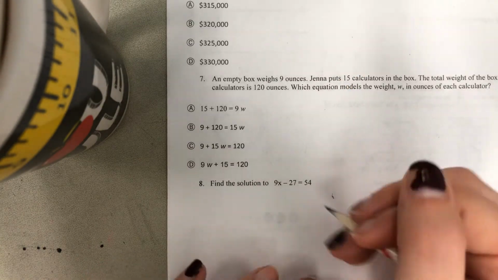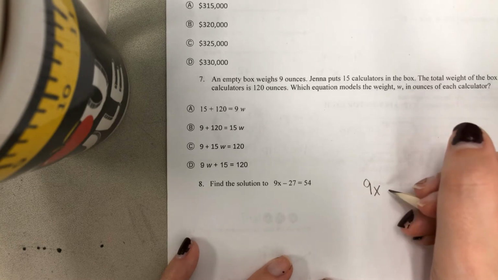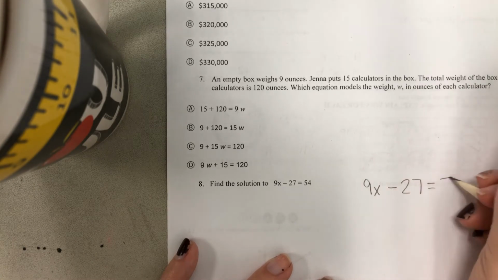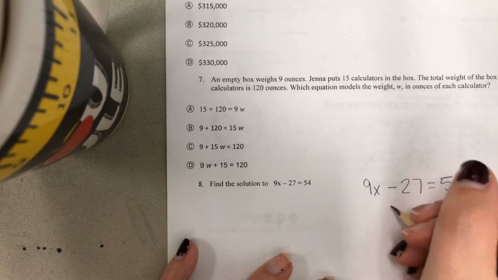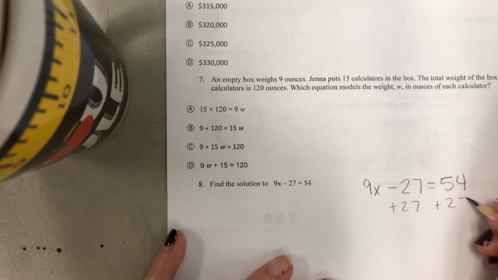Find the solution. So I'm going to write it out to where I'm not trying to squish it in there. 9x minus 27 equals 54. So additive inverse is our first step. Add 27 to both sides.